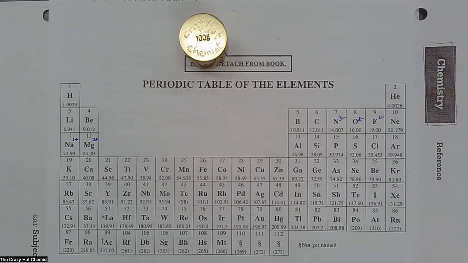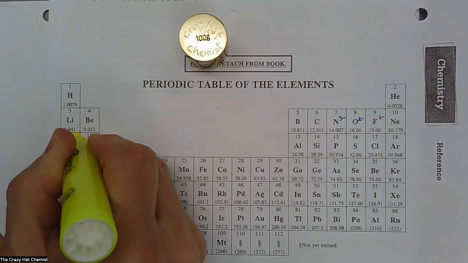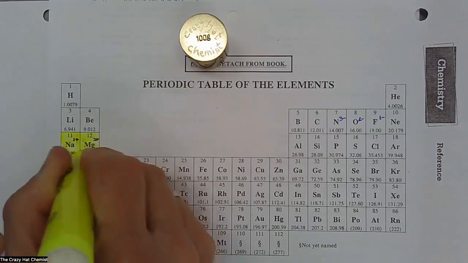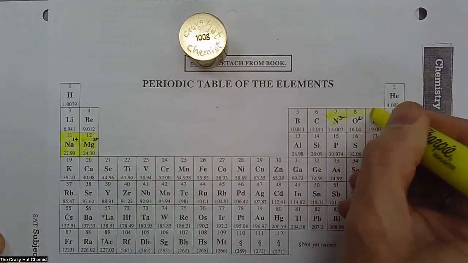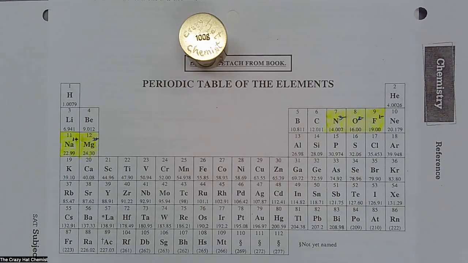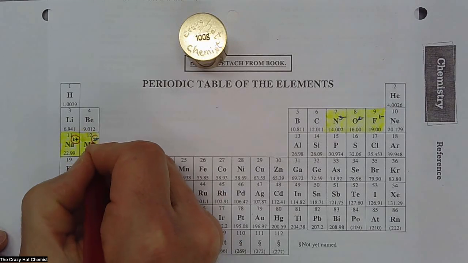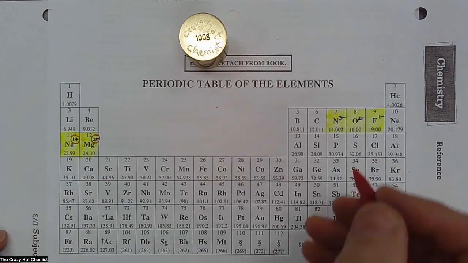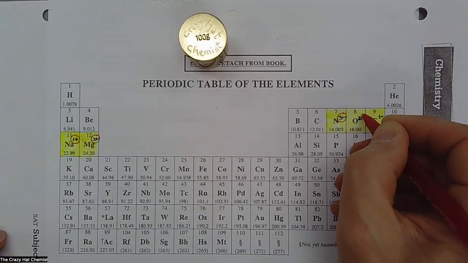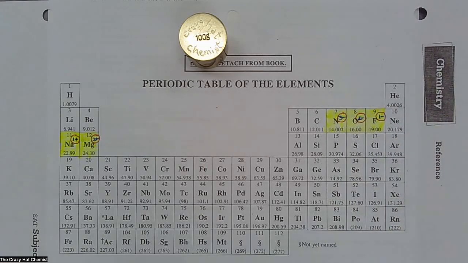I'm going to highlight each of these so that you understand where they are located on the periodic table and what their charges are. All right, fantastic. So I want you to see that they are not in the same period. They are actually alternating periods. Sodium has its predicted charge of 1 plus, magnesium ion has its predicted charge of 2 plus, nitride its predicted charge of 3 minus, oxide its predicted charge of 2 minus, and fluoride its predicted charge of 1 minus.